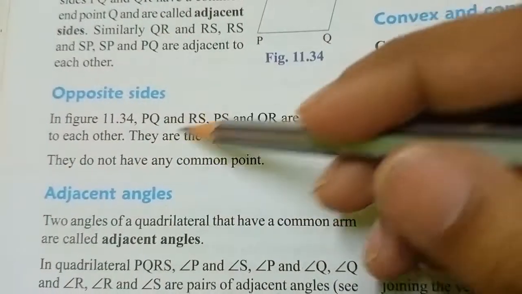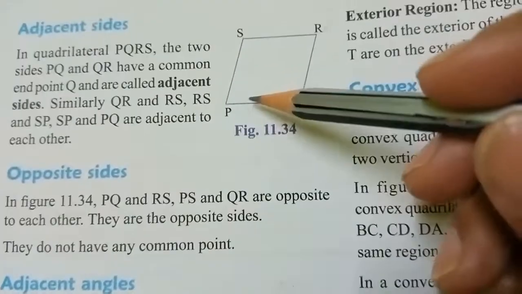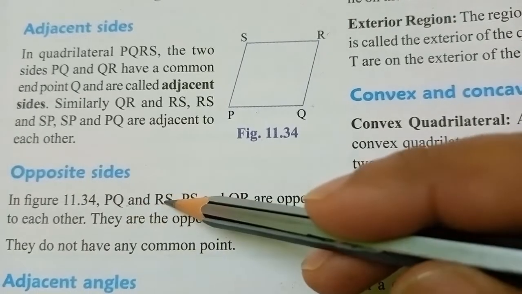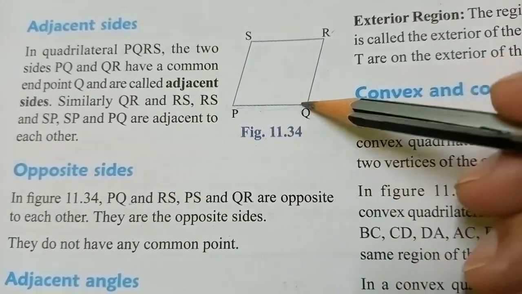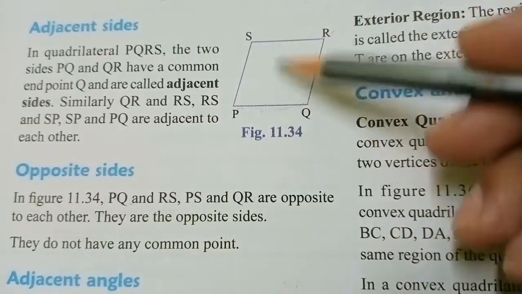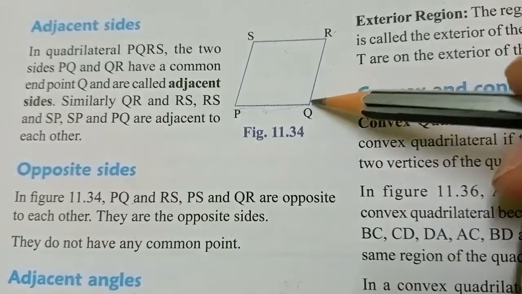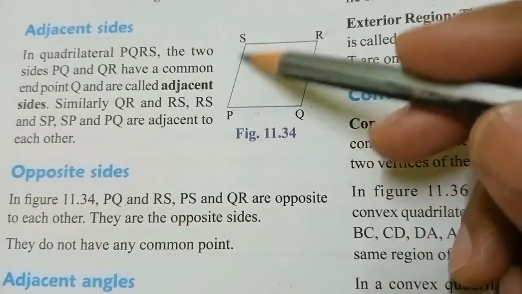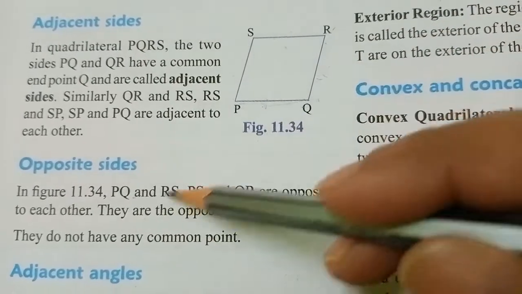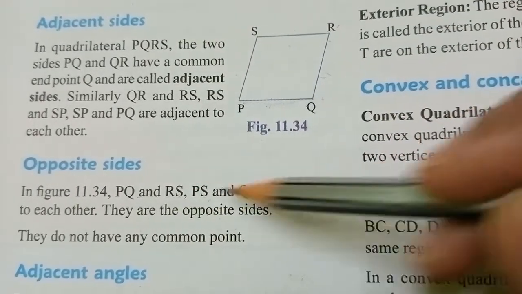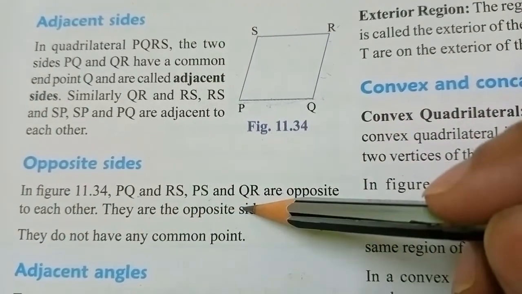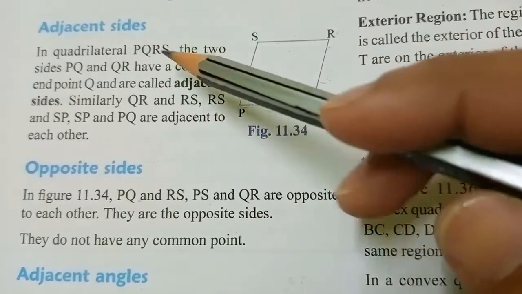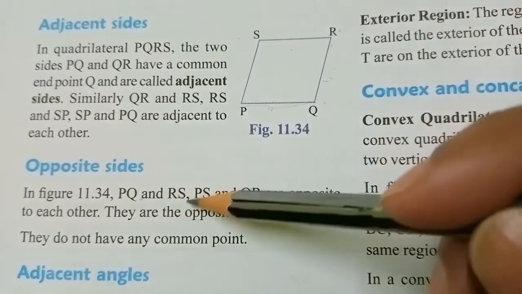Next is opposite sides. Opposite side means face to face. So PQ and RS. So this PQ side and RS side, they are opposite to each other. Okay, and this QR side and PS side are opposite to each other. So they are known as opposite sides. PS and QR, they are opposite. So they are opposite sides. Okay, understood about the adjacent sides and the opposite sides.